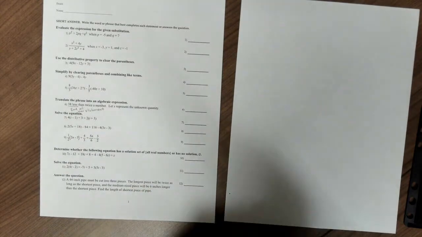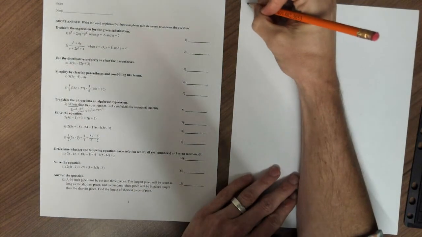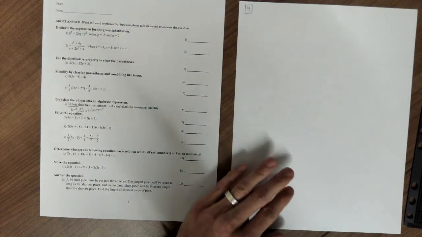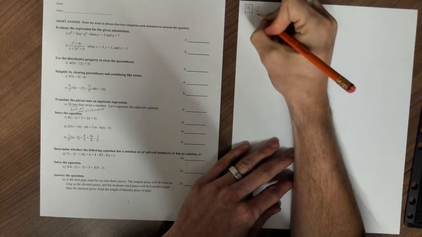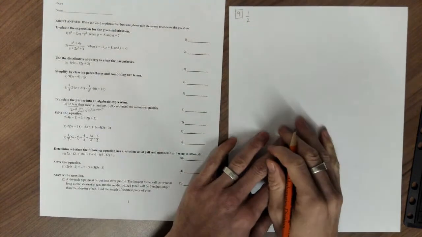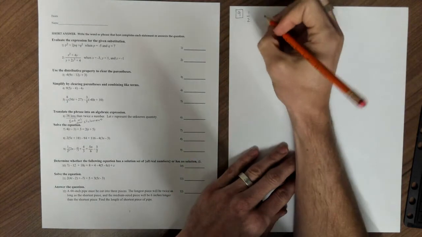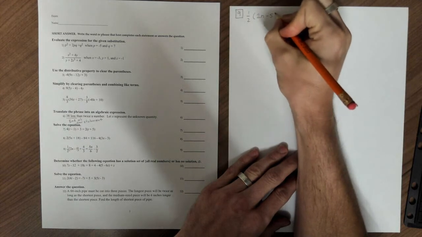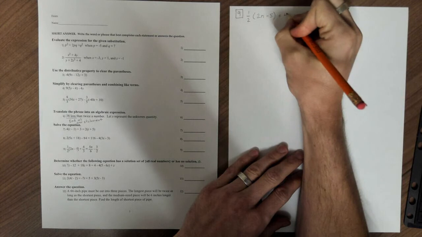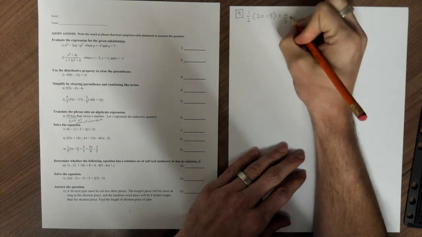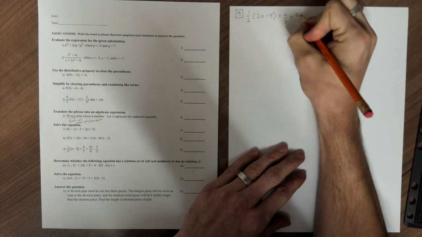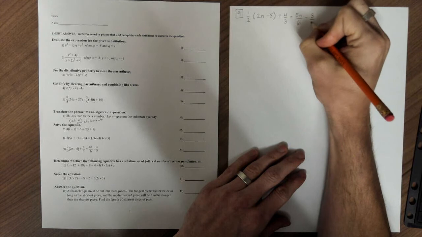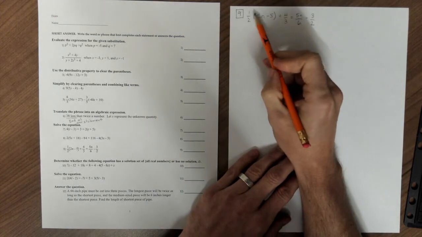All right, so let's do number 9. All right, and this is half. Make sure you can see that. All right, half. Then we got 2n minus 5 plus 4 over 3 equals 5n over 6 minus 3 over 2. Okay, so we're going to distribute the half.